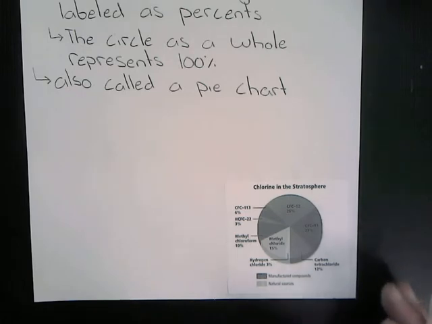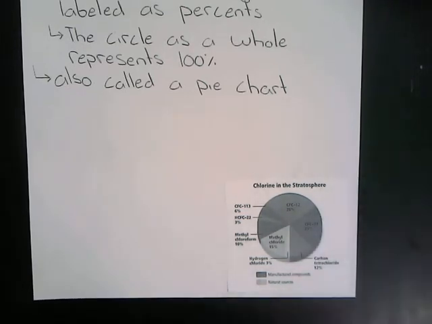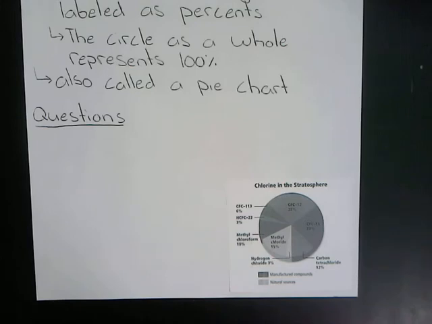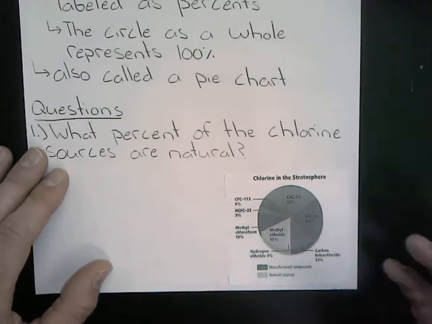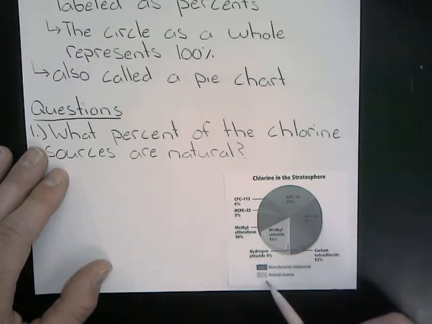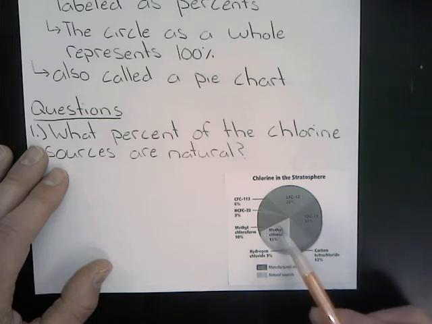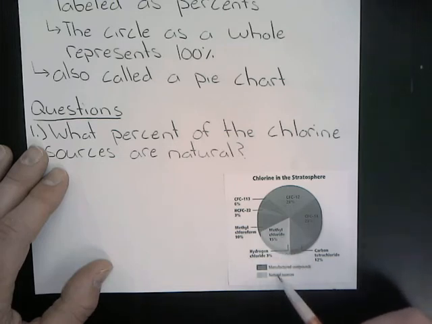And so I want to ask a few questions from this chart here. The first question I want to ask is what percent of chlorine sources are natural, shown from this graph? Okay, so in this pie chart, and I know it's difficult to see because it's a black and white photo, but we have a dark gray and we have a light gray. Now the dark gray sources says manufactured compounds. That means they're not natural. And then this light gray says they come from natural sources. Okay, so there are 2 spots in the pie chart here that say they're from natural sources.